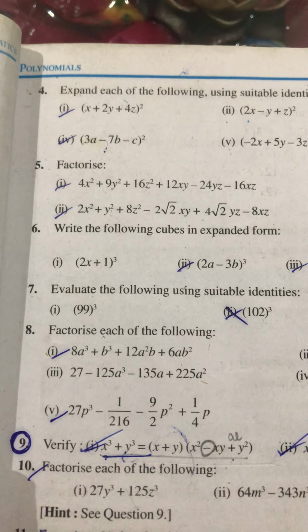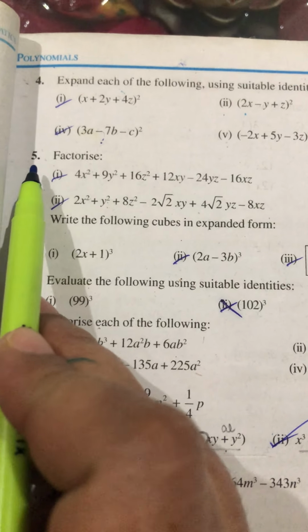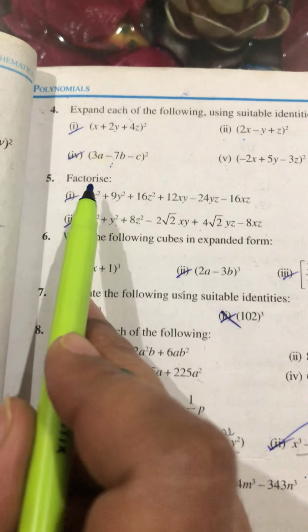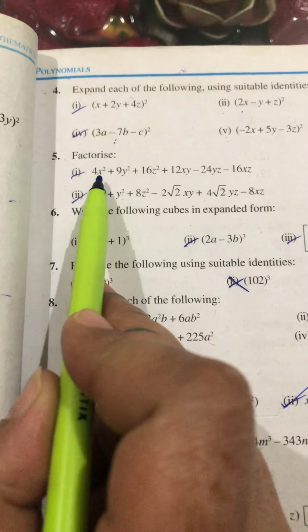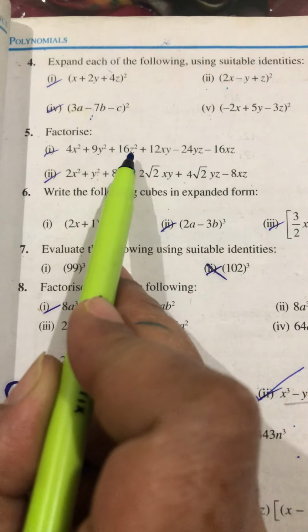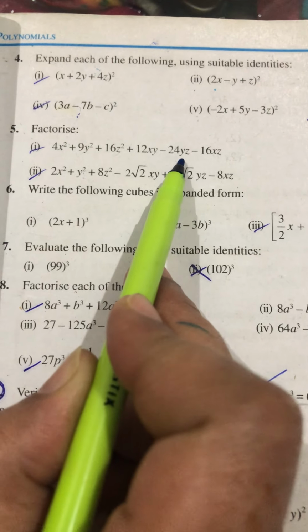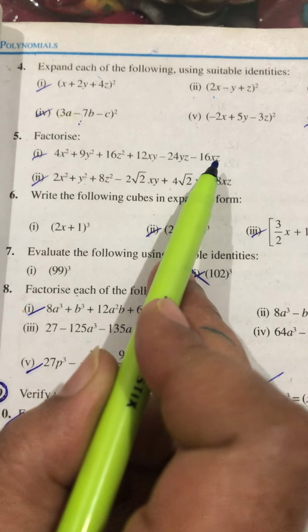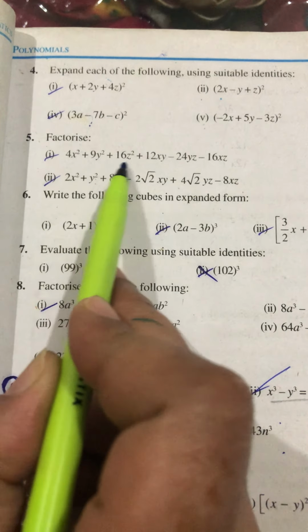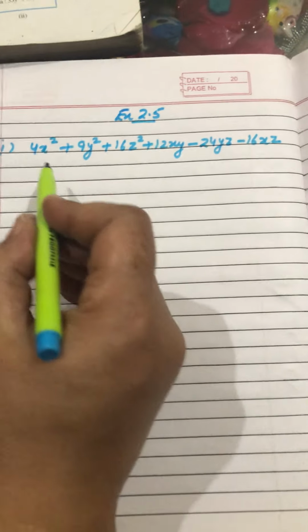Welcome back everyone. Today we will do question number 5 of exercise 2.5. Factorize first part: 4x square plus 9y square plus 16z square plus 12xy minus 24yz minus 16xz. So we have to factorize this sum. How to do it? Let us see.